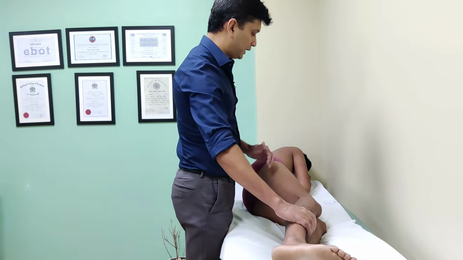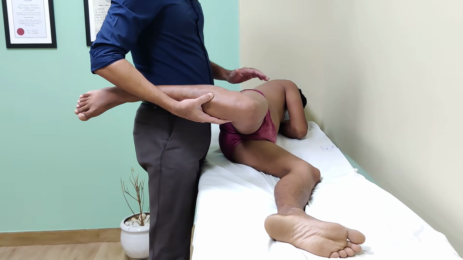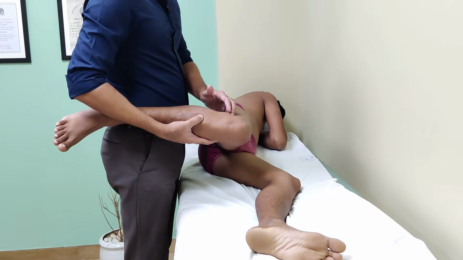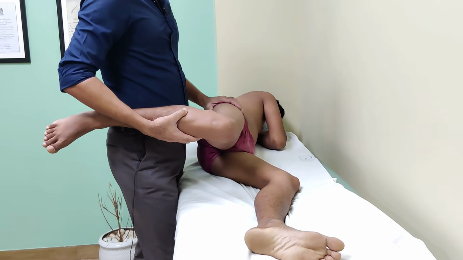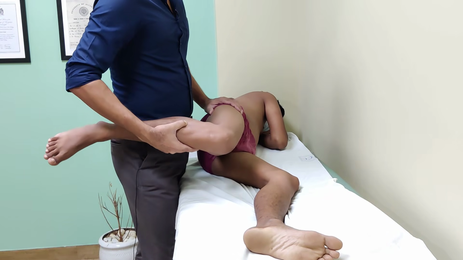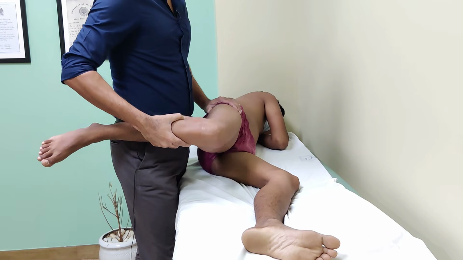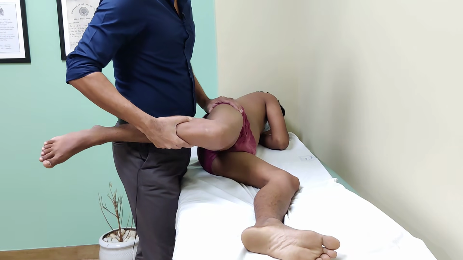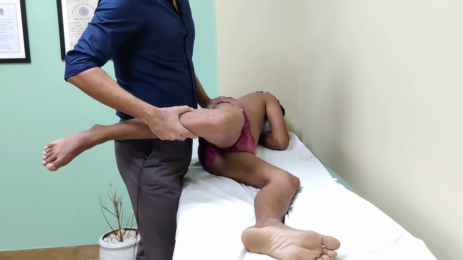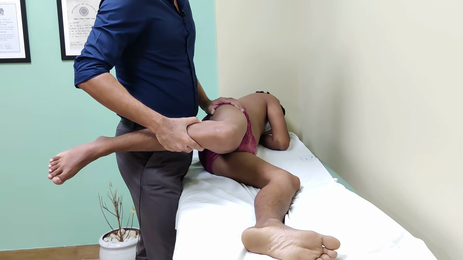In Ober's test you get the patient lying on their side, and this is the affected side. So if I am examining the right side, the patient should be on left lateral, bend the knee up to 90 degrees, then hip slightly extended, and then let the leg down. In this case this is a normal patient, so you are able to adduct it. If it is tight, it will feel like a bowstring, and even if you want to put it down, it's not going to go down. So in a normal patient, this will adduct easily. If the test is positive, it will be tight and you will struggle to adduct the leg or thigh.